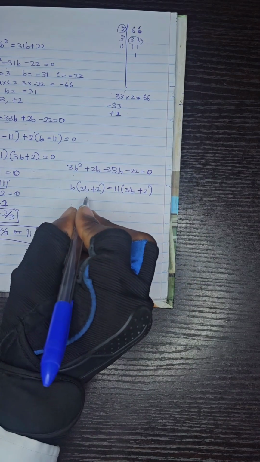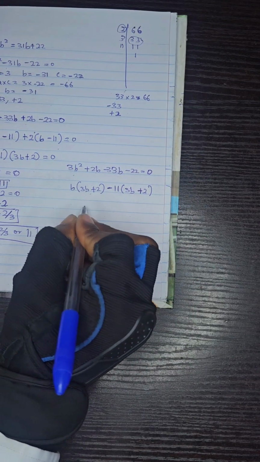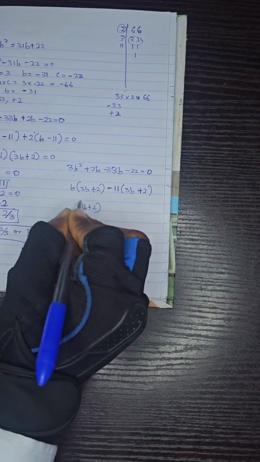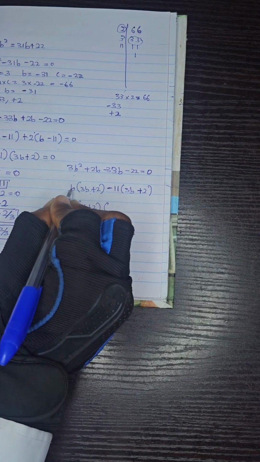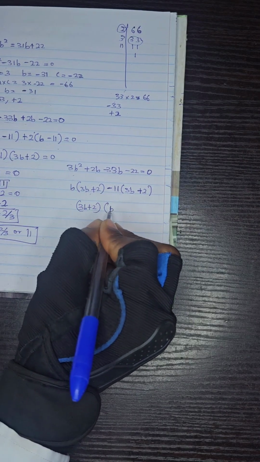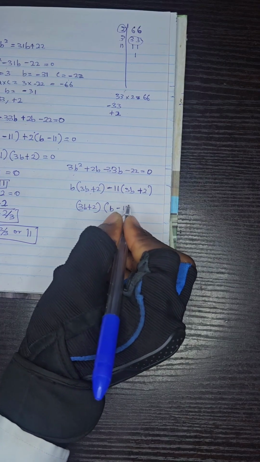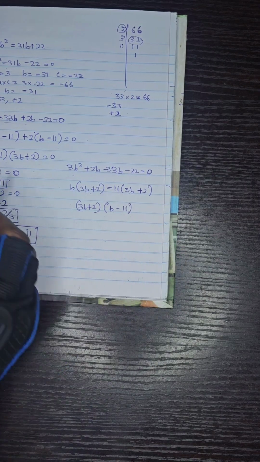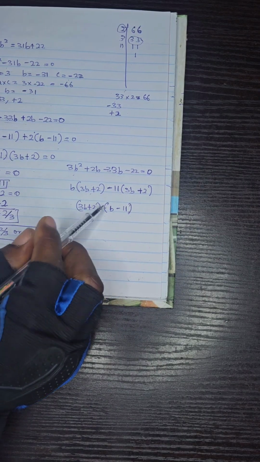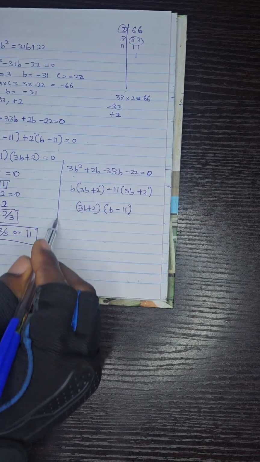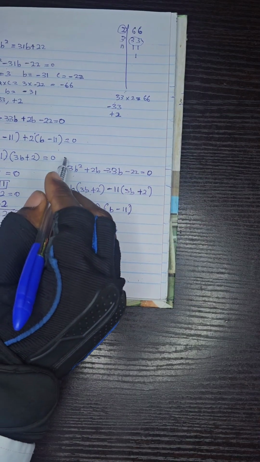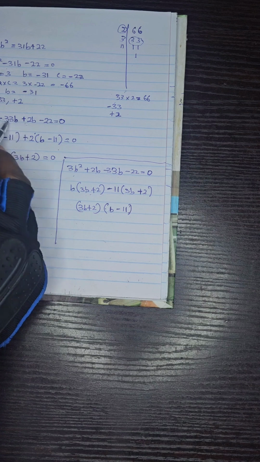I don't know if you're following. So now we have this as common. Now you have 3b plus 2. The other one is b minus 11. You can see that it's the same thing we have here. So I just want to highlight this so you will not be wondering what if you didn't get the correct arrangement.